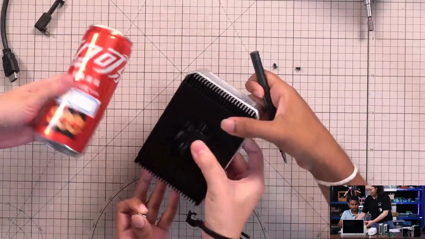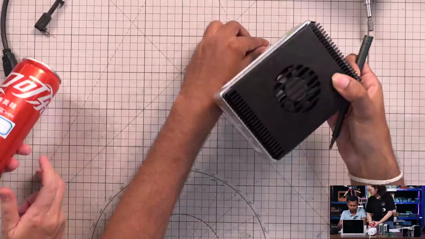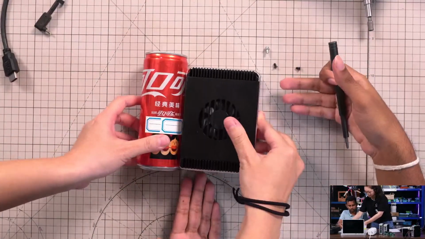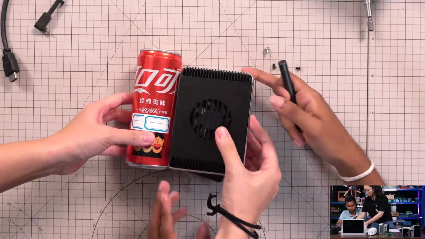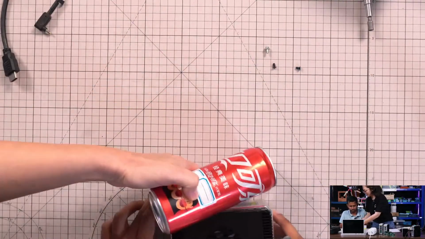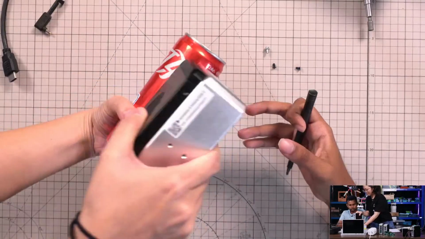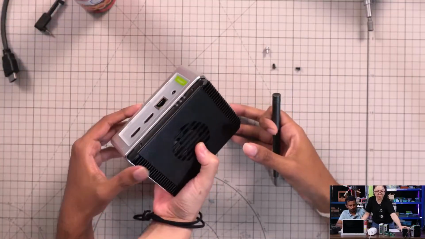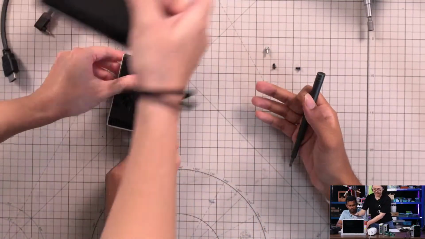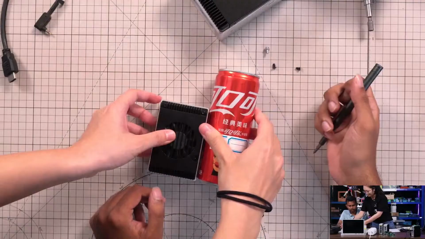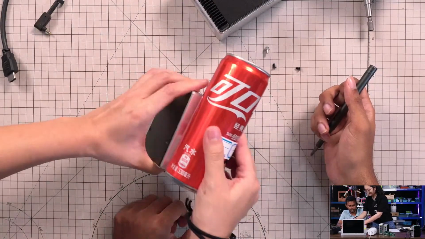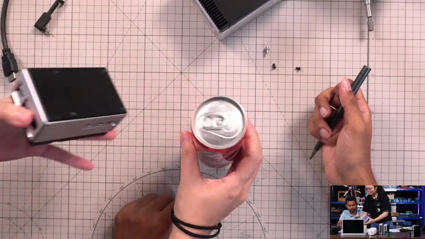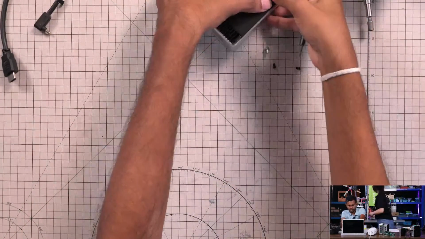I think we can compare the size of it. This is a slim Coca-Cola can, and if I compare this, it's shorter, and the thickness is around the same. Then how about the mini one? Oh, it's pretty mini. The thickness is even smaller. Cool.